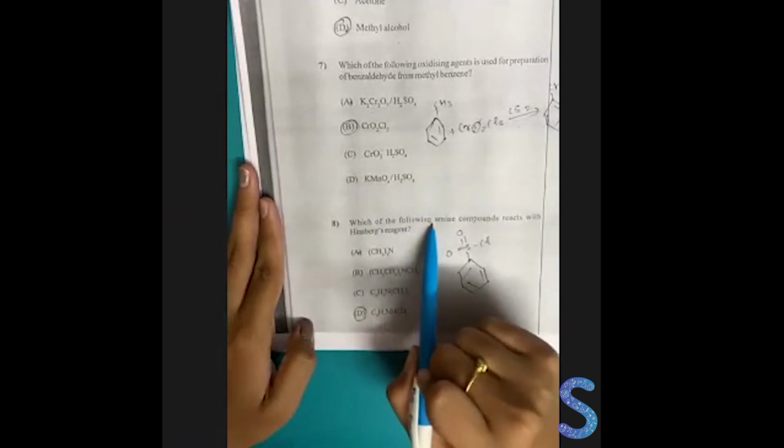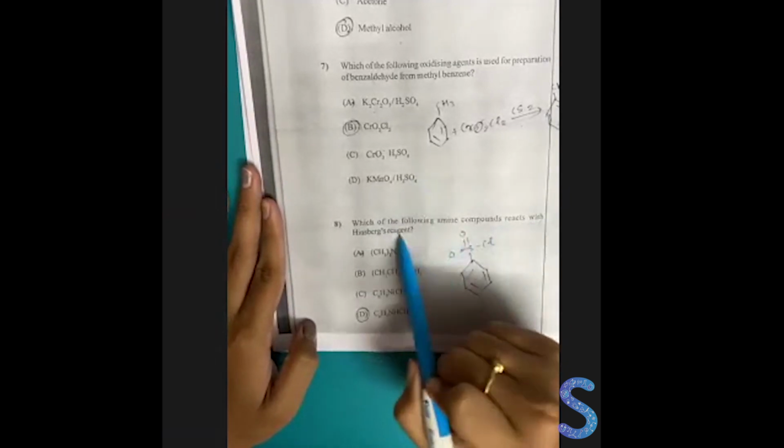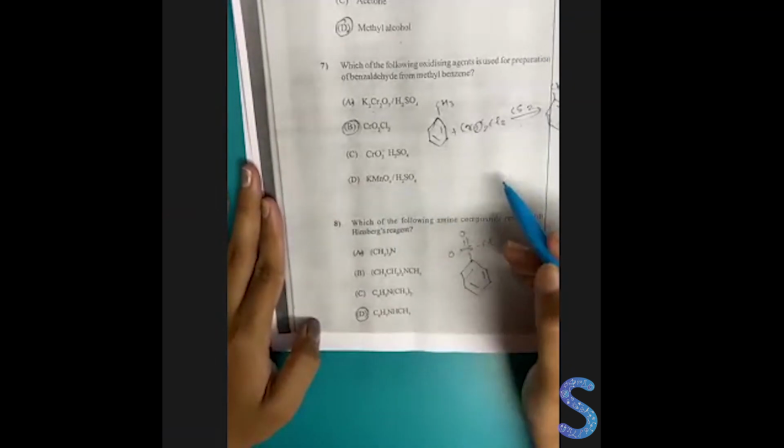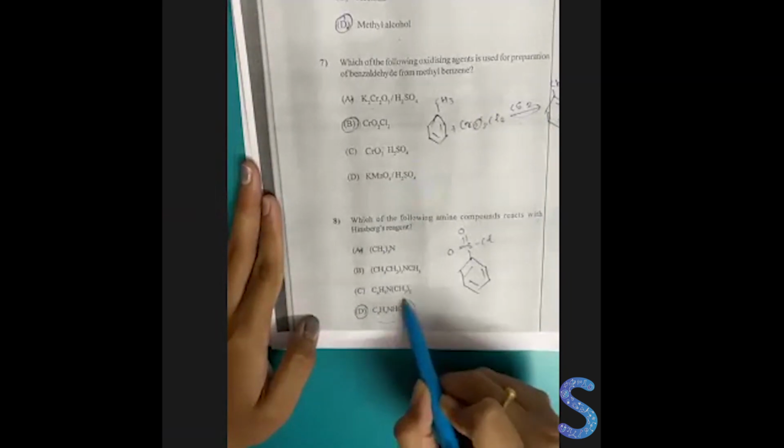Which of the following amine compounds reacts with Hinsberg's reagent? So the answer is C6H5NHCH3, and this is the Hinsberg reagent.